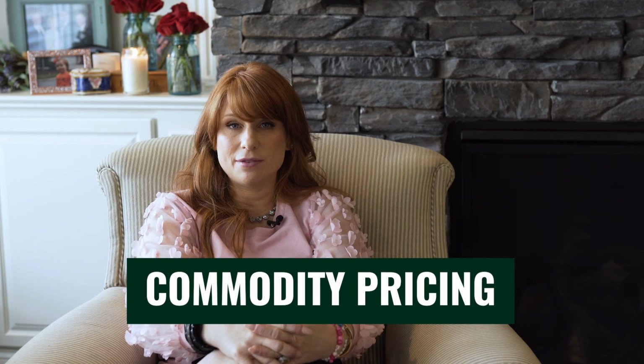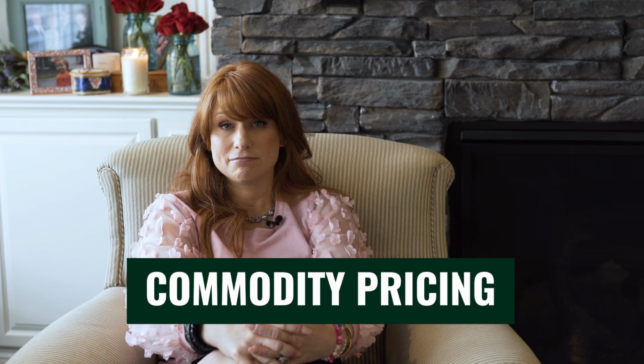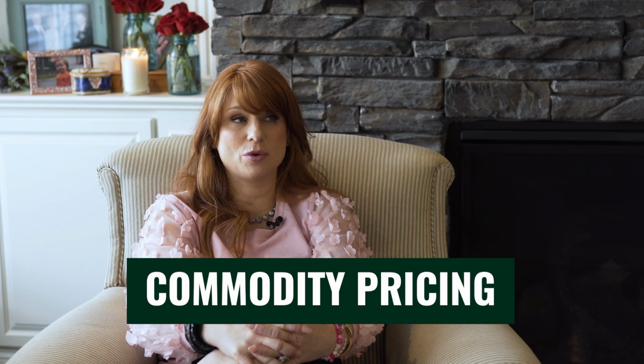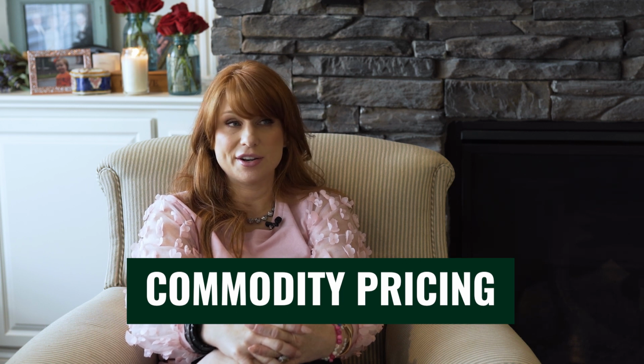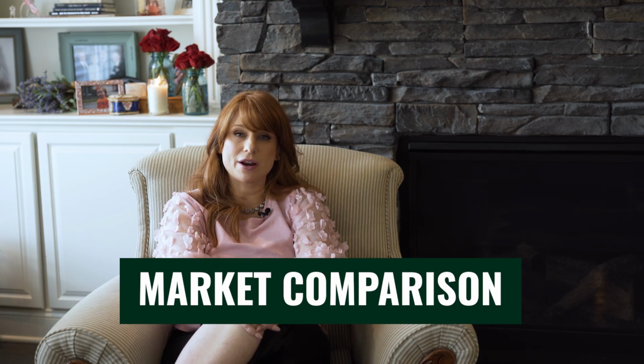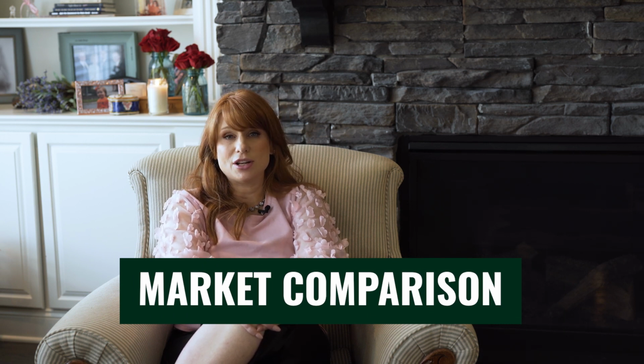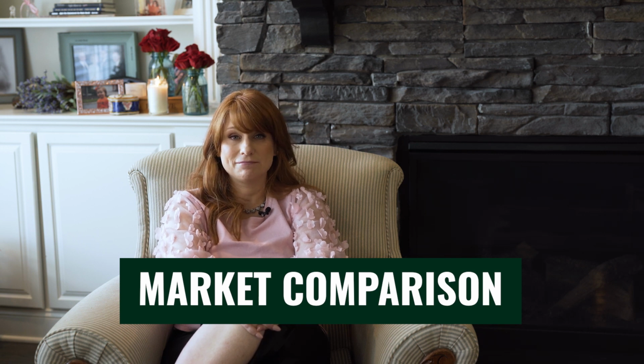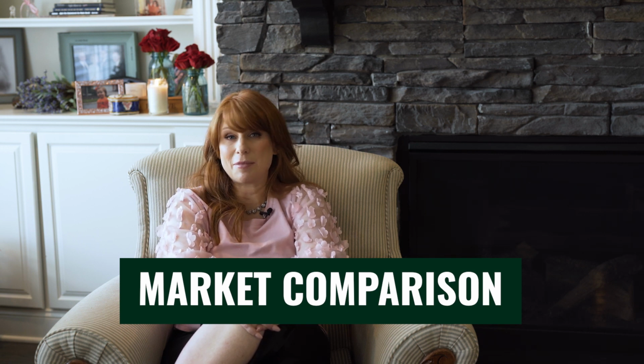So the 4 pricing methods are commodity, which we are not. You don't get a sheet saying this is what lumber is currently selling for. Now go mark it down or up. The next type is market comparison. That's a great thing to do when there is consistency in your market. We don't have any. It's a waste of your time, I think.